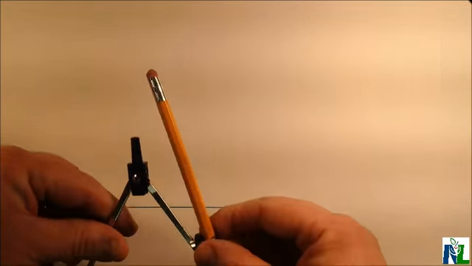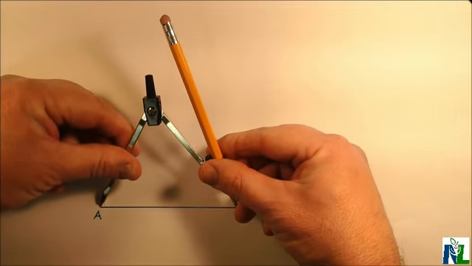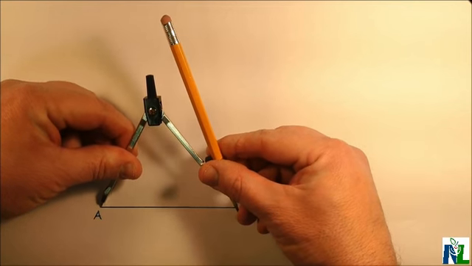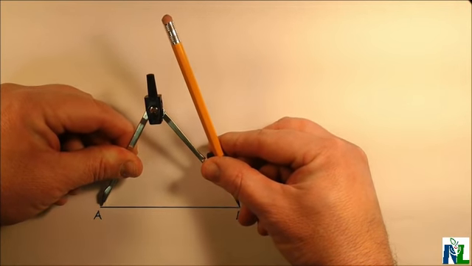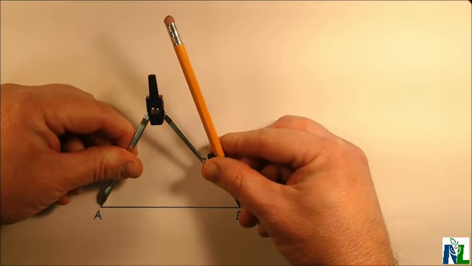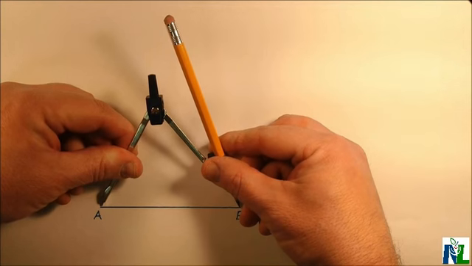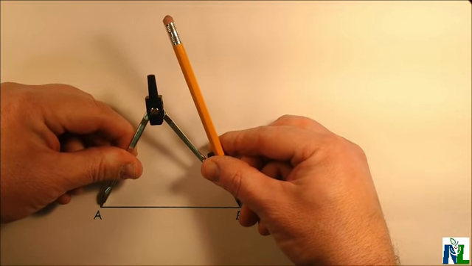Now, for the second method, I'm going to utilize a compass and a ruler. So I'm going to open up the compass. I'm going to put the point in at A, and I'm going to open it up so that the pencil end is right at B. So in other words, the opening of my compass is the distance between A and B.